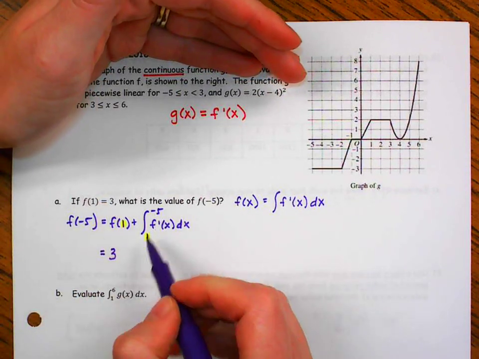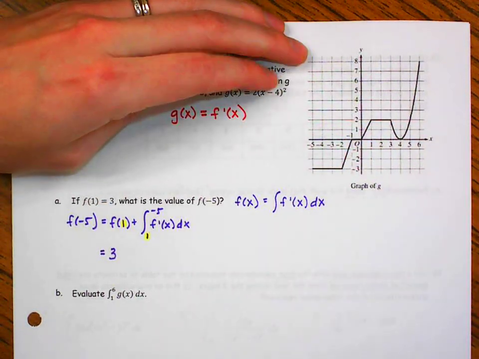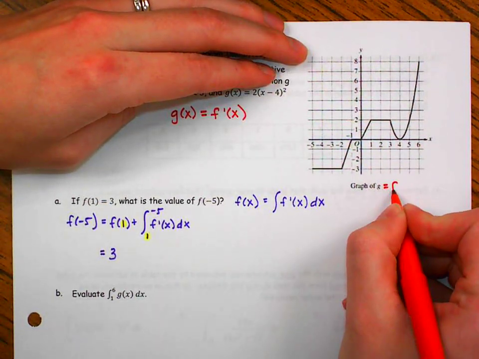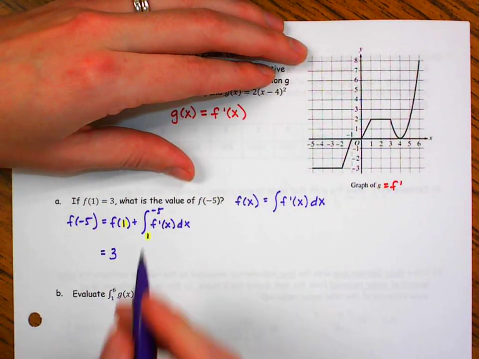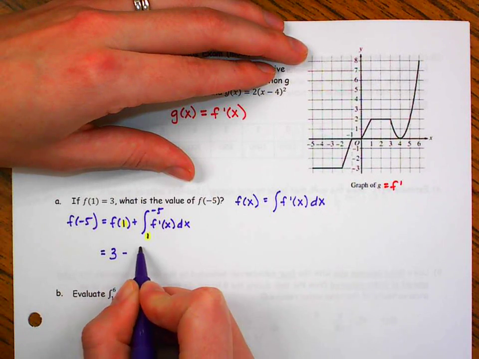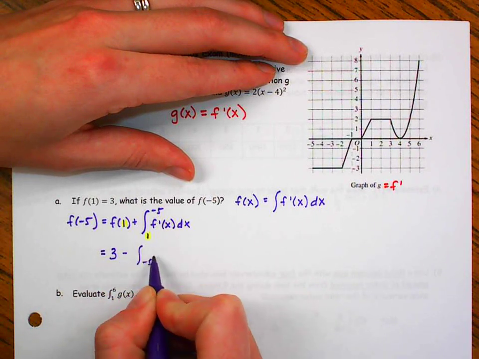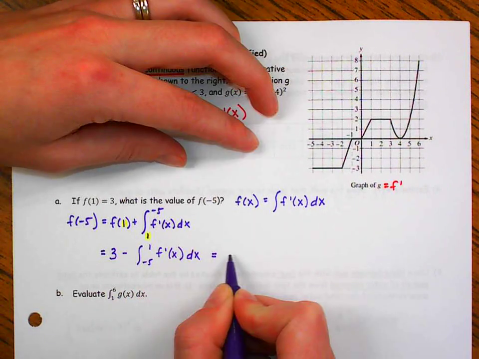Now this is flipped. I'm really going to do the area under the curve because remember, g is f prime. This is an f prime graph here. So I can do the area under f prime to get information about f. Okay, well these are flipped. So the first thing I'm going to do is rewrite this as minus from -5 to 1. Start moving this way because I'm running out a little bit of space down here.